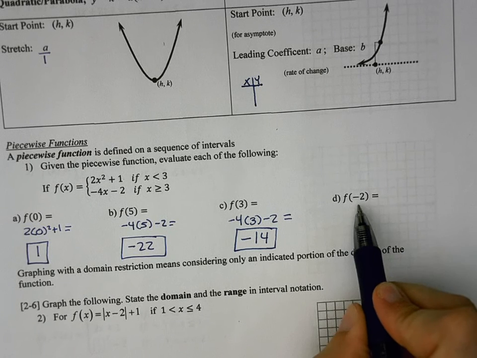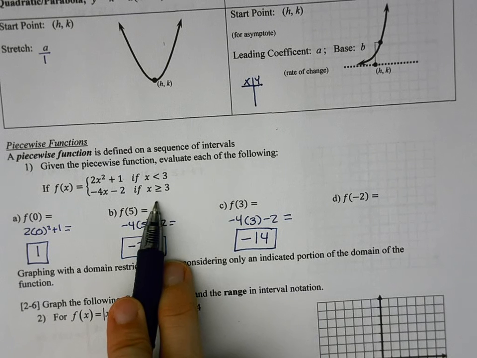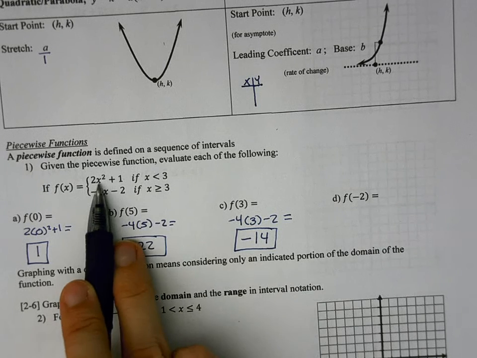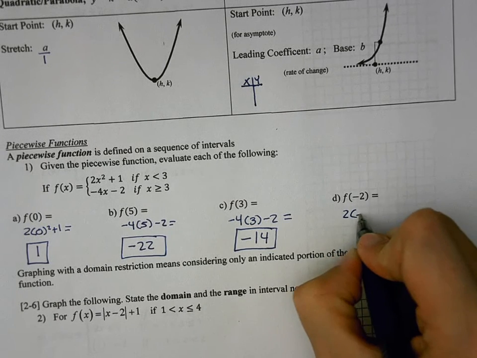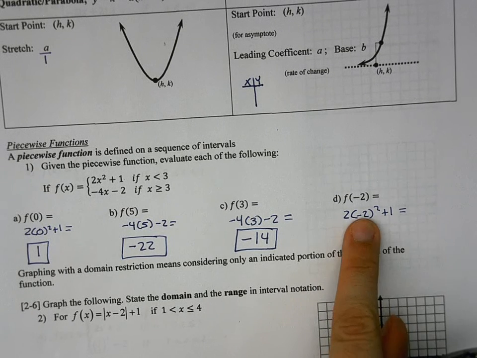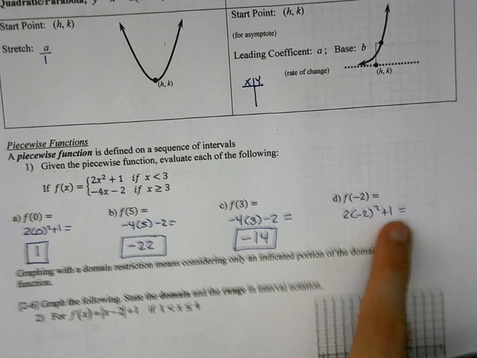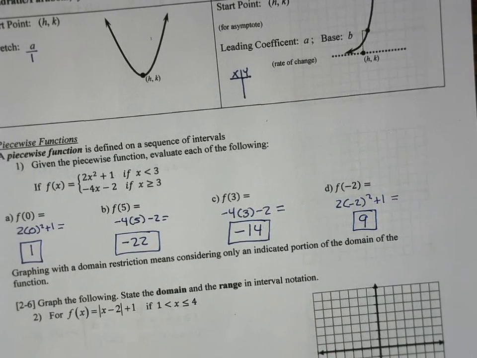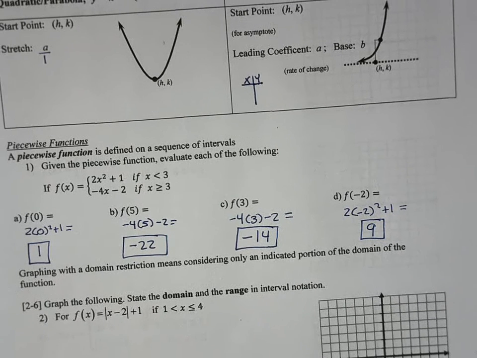And then f of negative 2, which one am I using for negative 2, top or bottom? For this one I'm using the top, right? Negative 2 is less than 3, and so I'm plugging it in here. 2 times negative 2 squared plus 1, which is 2 times 4, or 8, plus 1, which is 9. Okay?